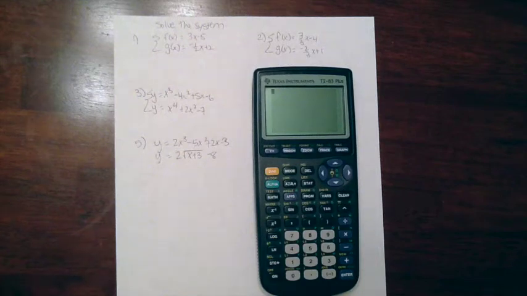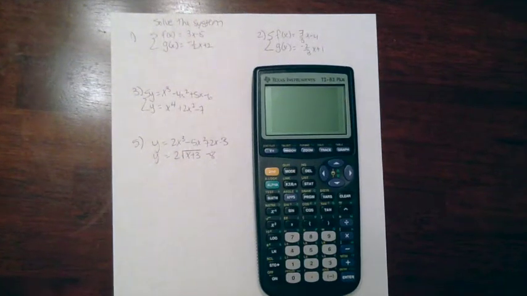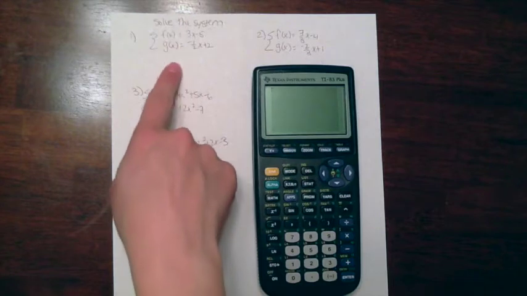Okay, I wanted to show you how to do solving systems on your calculator. So yours in class are pretty much the same, it's slightly different. I forgot to bring one home with me, so this will have to suffice. So the first thing, here's our first equation.